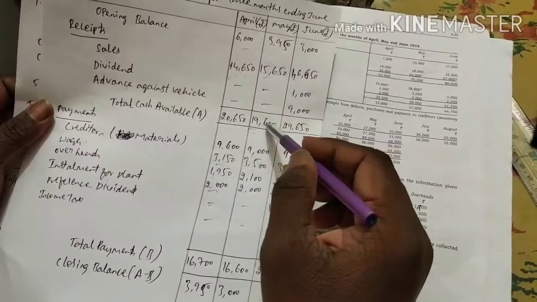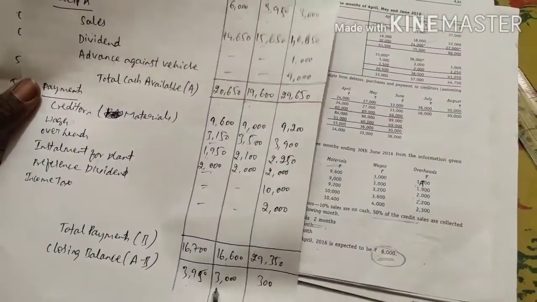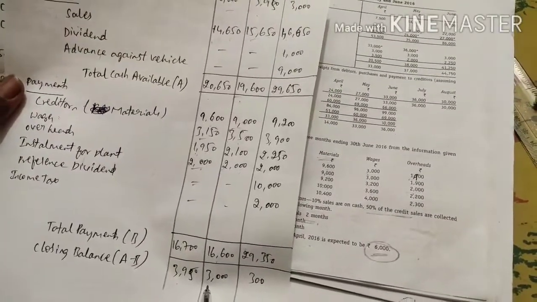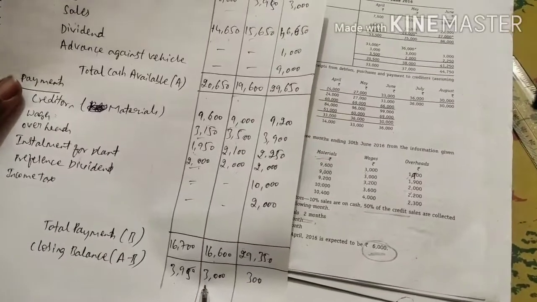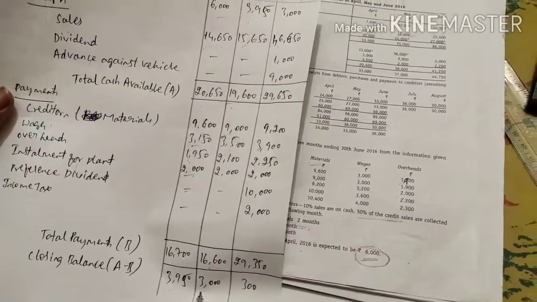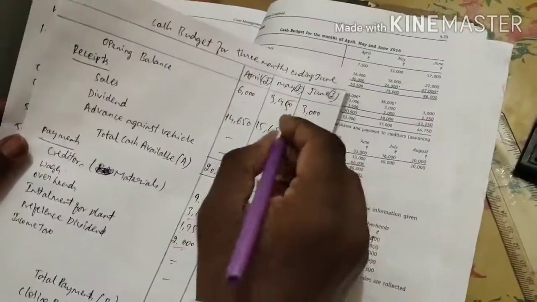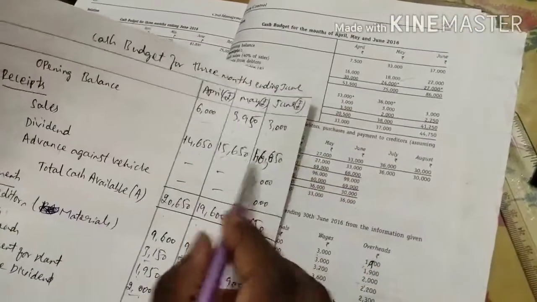Total cash available 19,600 minus total payment 16,600, if I make it, 3,000 is the closing balance. As I said previously, the amount that will be available at the end of the month will become the opening balance of the next month. So 3,000 is the opening balance. So again here, 16,650 is the total sales amount.